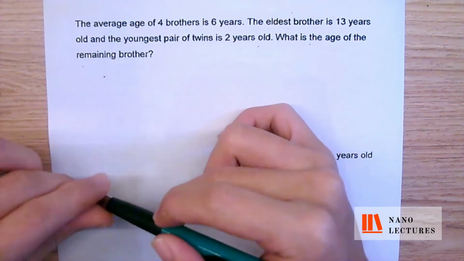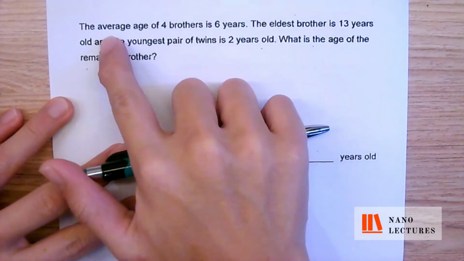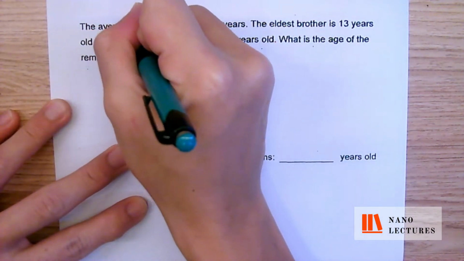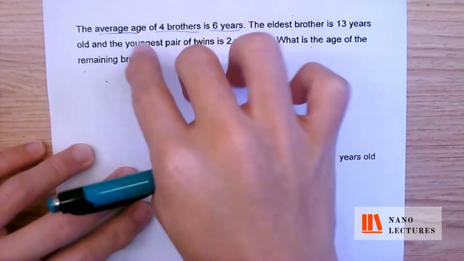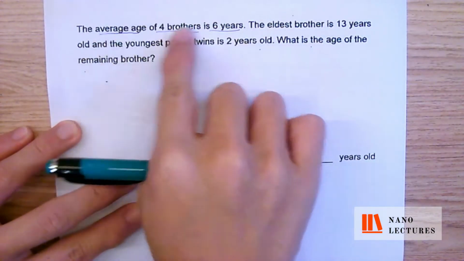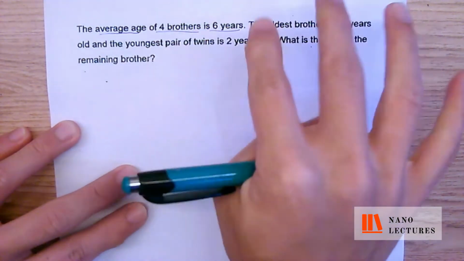The average age of 4 brothers is 6 years. Now, at this point of time, stop first. Whenever they tell you that the average of something is something, you have to go and find the total sum first. Okay, so over here, what can you find? You can find the total age of 4 brothers. So, which is why I say pause first.